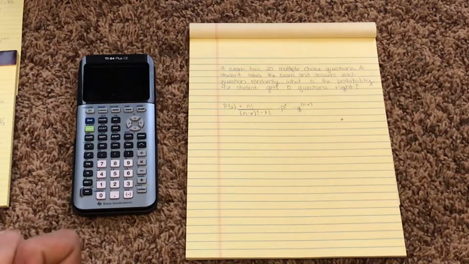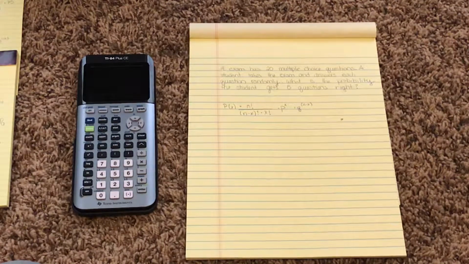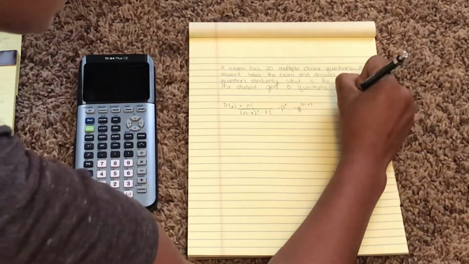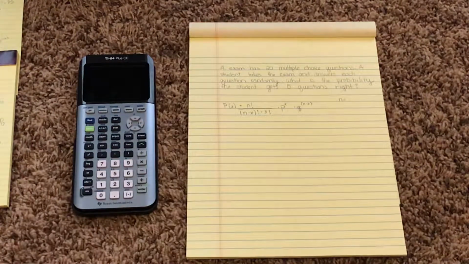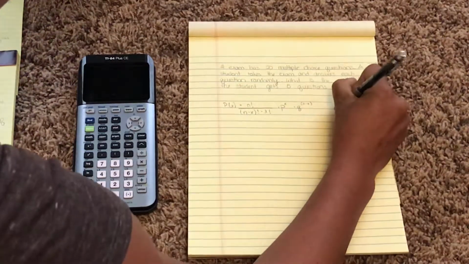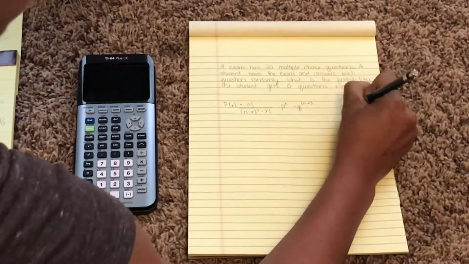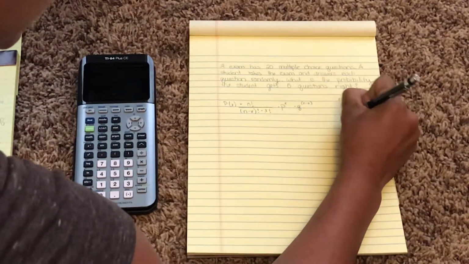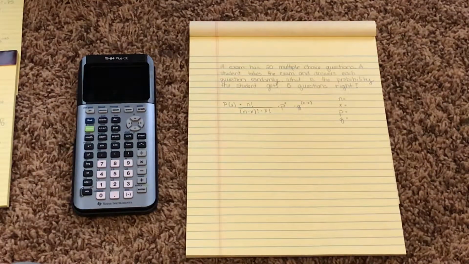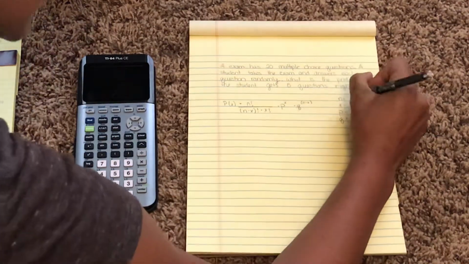So next thing I'm going to do is determine what my n equals, what my x equals, what my P equals, and what my Q equals, so that it's easier for me to put them into my formula. So my n is going to be 20, because that's how many questions we're answering.